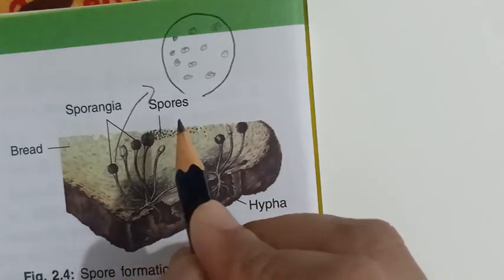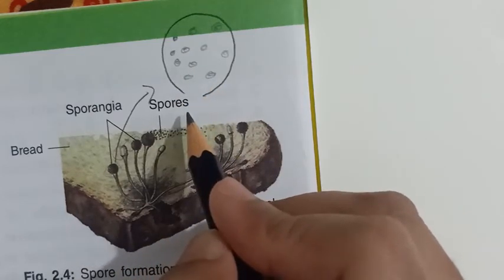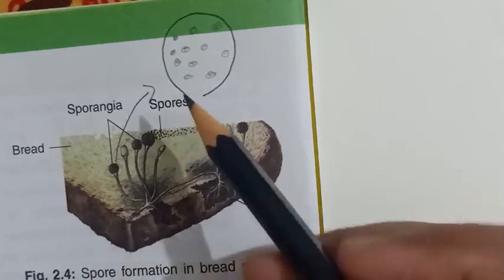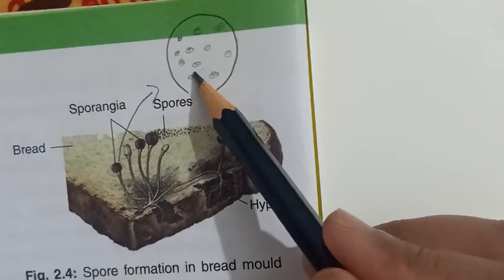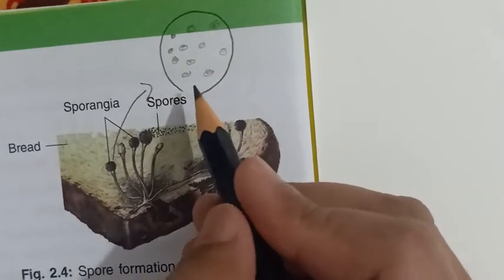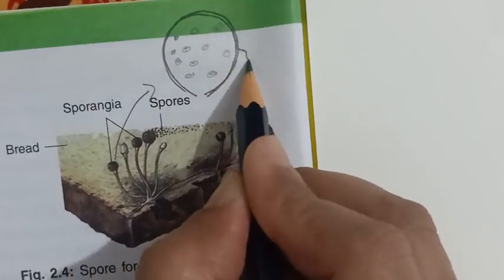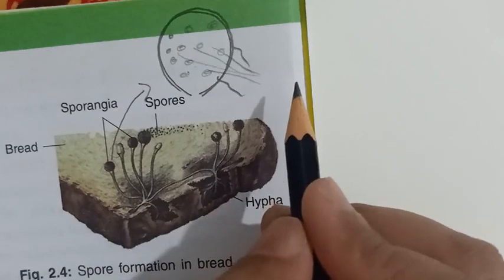On getting favorable conditions, each spore gives rise to a new plant. Each spore has a thick wall and is well protected to withstand unfavorable conditions. And one more thing, on maturity the sporangium bursts and releases all its spores. All right.